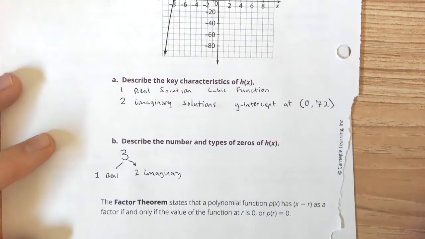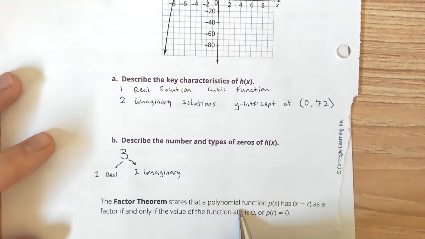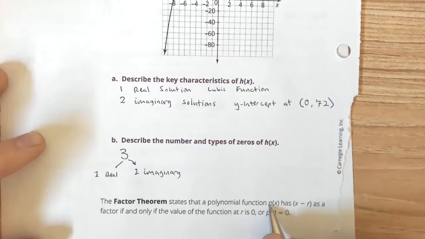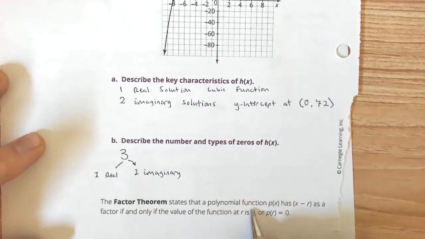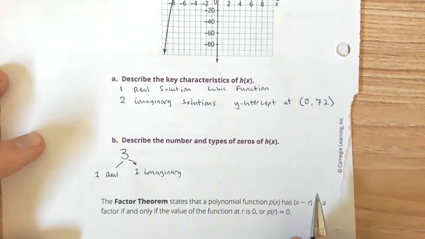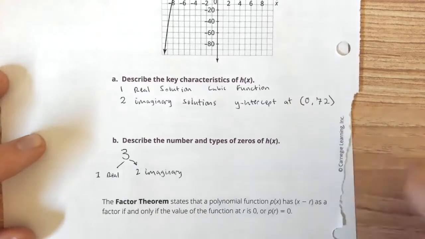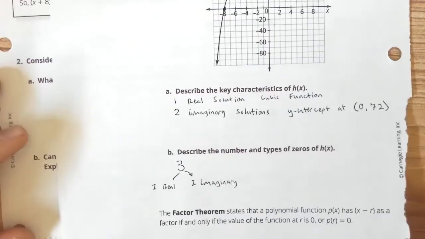Okay, the factor theorem states that a polynomial function, p of x, just some polynomial with x as the variable, has x minus r as a factor if and only if the value of the function at r is 0. Or essentially, p of r equals 0. So whenever you plug in this value into your function, the function spits out a 0. And that's why we so commonly call solutions zeros. So anyways, let's move on to the next page.